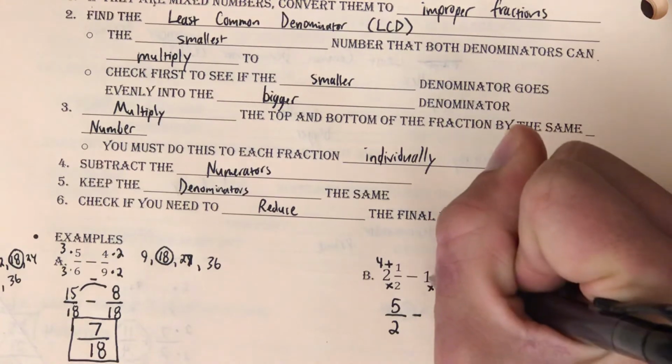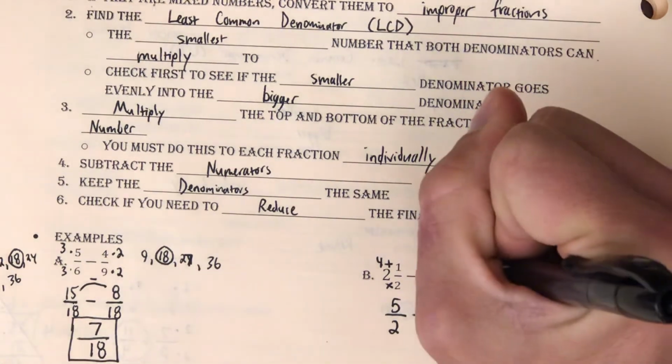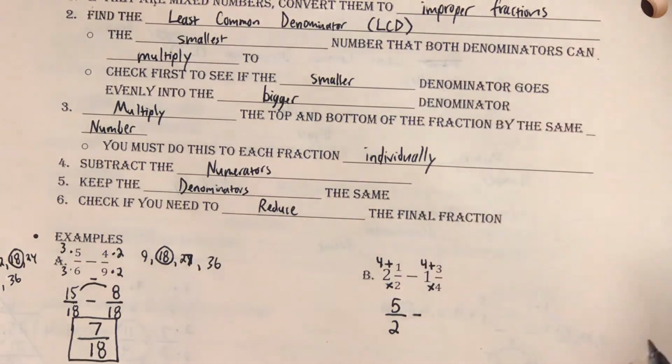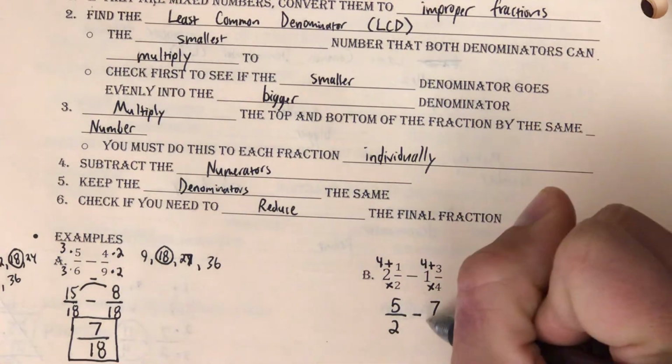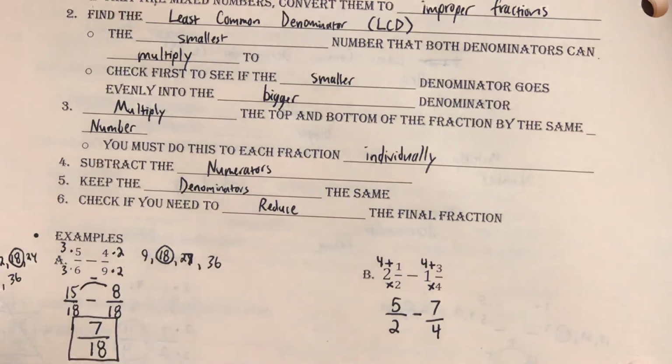Then I got to do my other one. 4 times 1, denominator times the whole number. 4 times 1 is 4. Then add it to the numerator. 4 plus 3 is 7. And then that is all over 4. Well, now I've got my improper fractions. It's a little simpler to work with. So now I need to find a least common denominator.